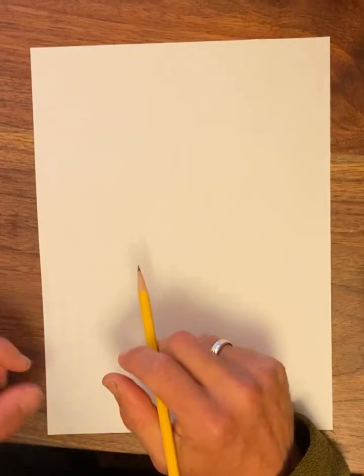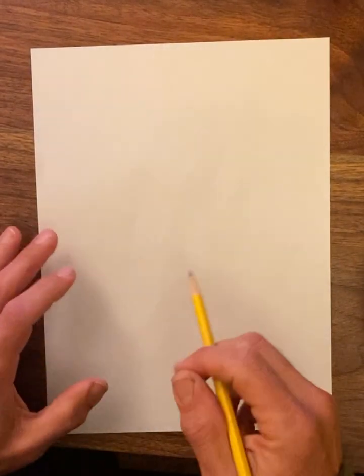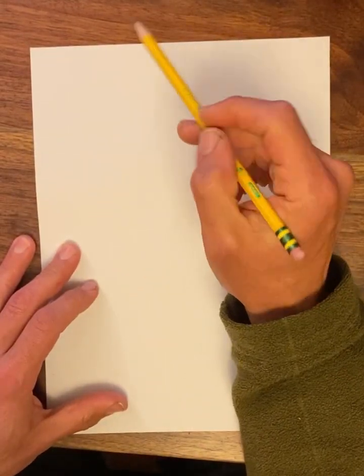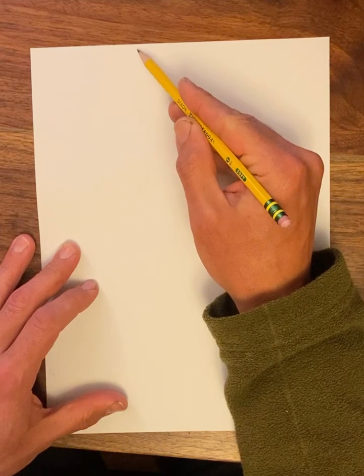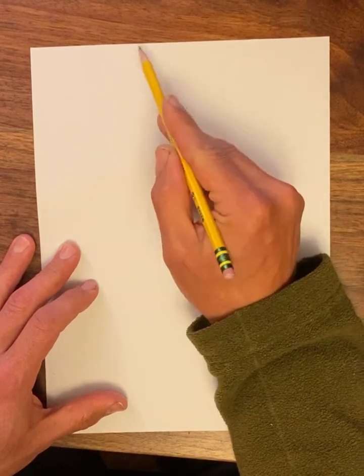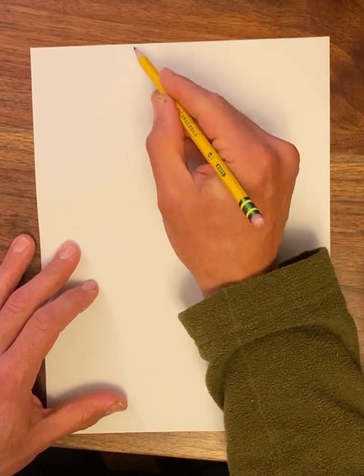Okay, time for a rough map of Africa. I'm not very practiced at this. We will see how it goes. Hopefully, everything will touch the right other countries. So I start with the northwest coast, about a third of the way across the top of the paper.